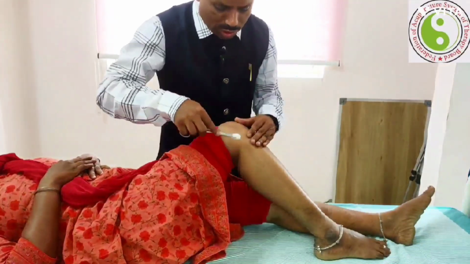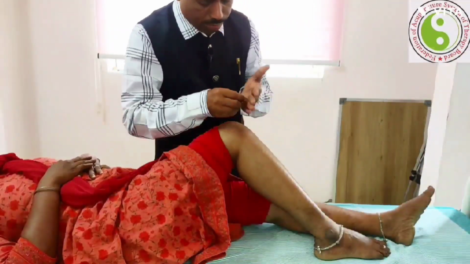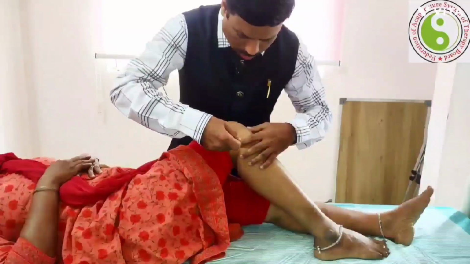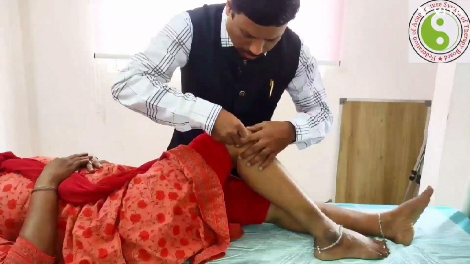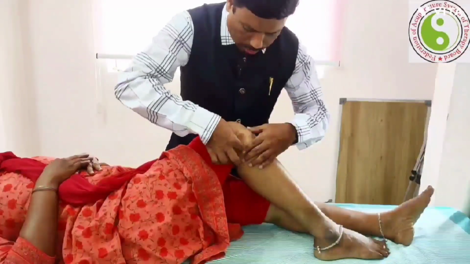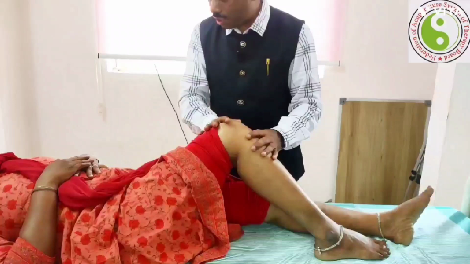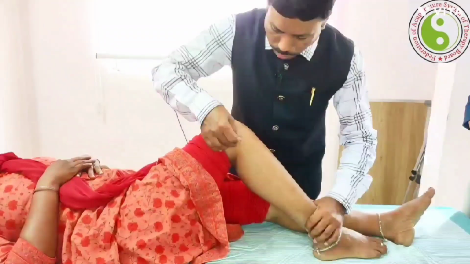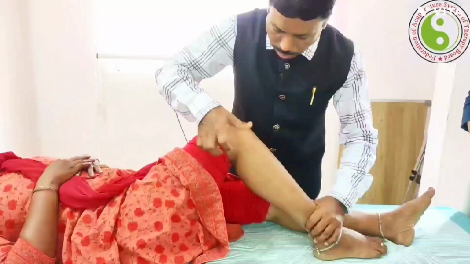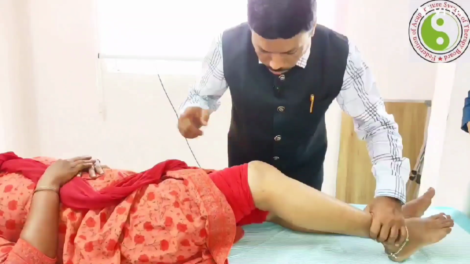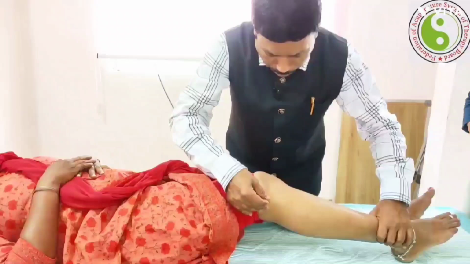So at that time you just use this point, that is the GB-33 point. You just insert the needle exactly on the hollow region, right? So hopefully you can feel the pain, but partially. Then slowly ask them to bring down to the lower portion. Try to find out if the patient is feeling the pain.